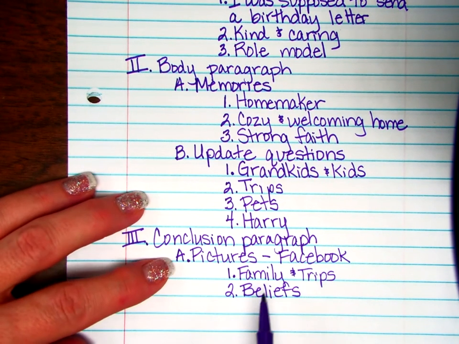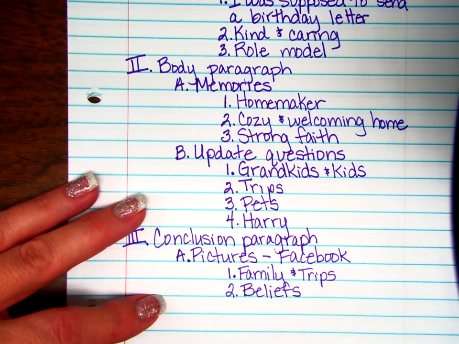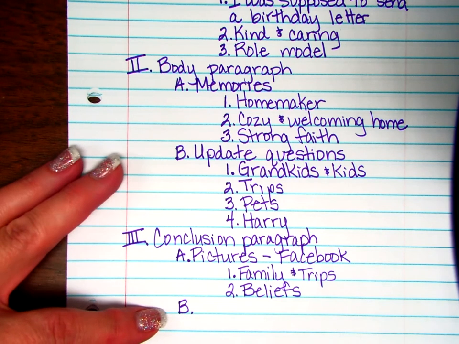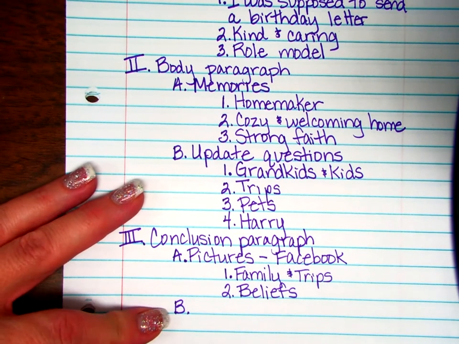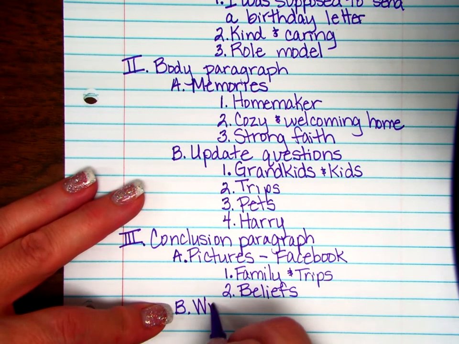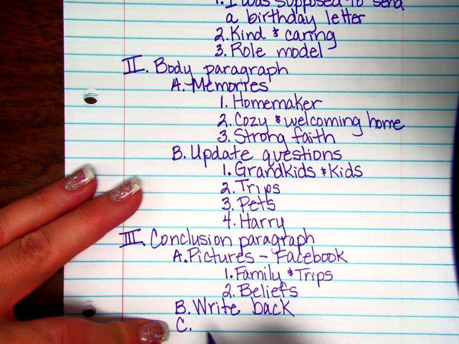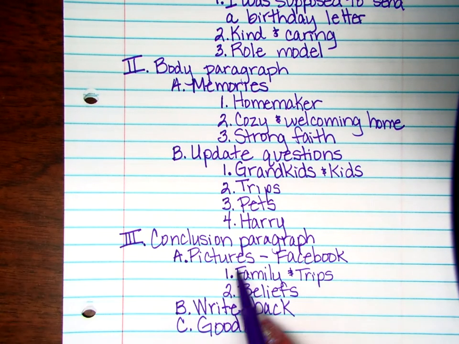So again, you might be asking for pictures and you might list a couple of people or animals or houses or whatever you want pictures of. And finally, as I told you all, you want to request that they write you back. So if you want to put your write back comment in your PS, then here you're going to just put some kind of goodbye. But I want to go ahead and put my request for her to write back here. And then I'm going to put a third letter that is just a goodbye. Again, if you don't want to put your write back here, you could just have an A and a B, and your goodbye could be your B.